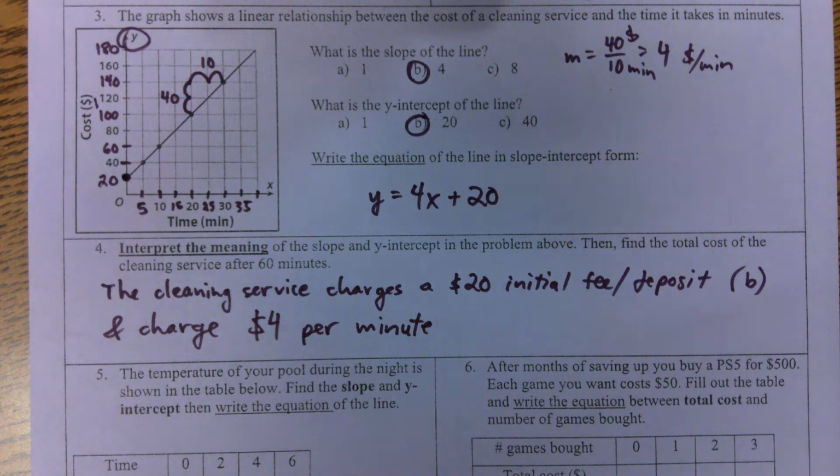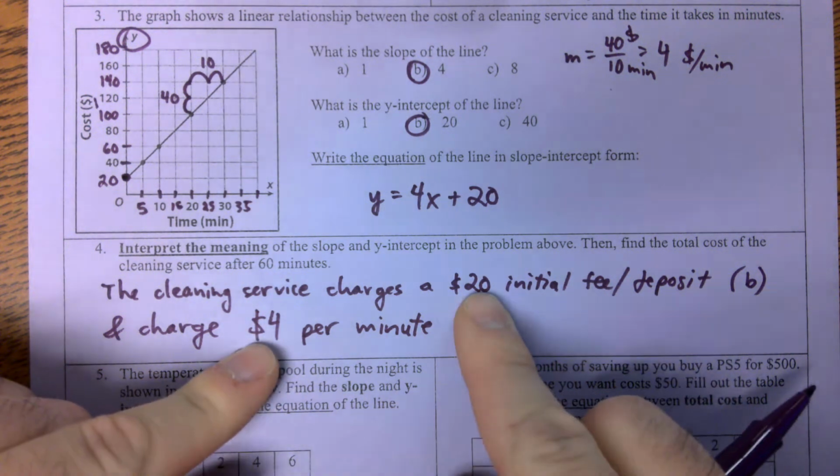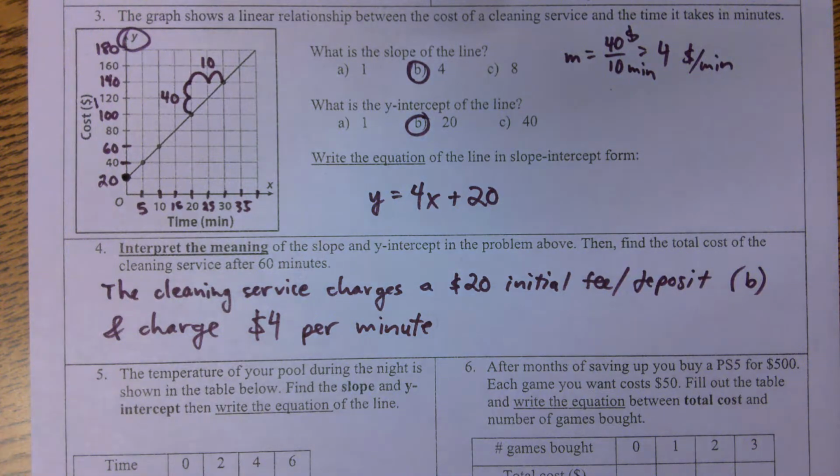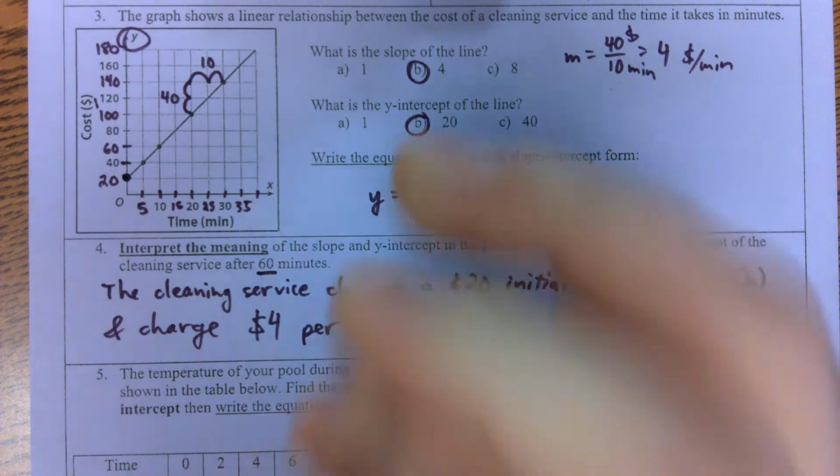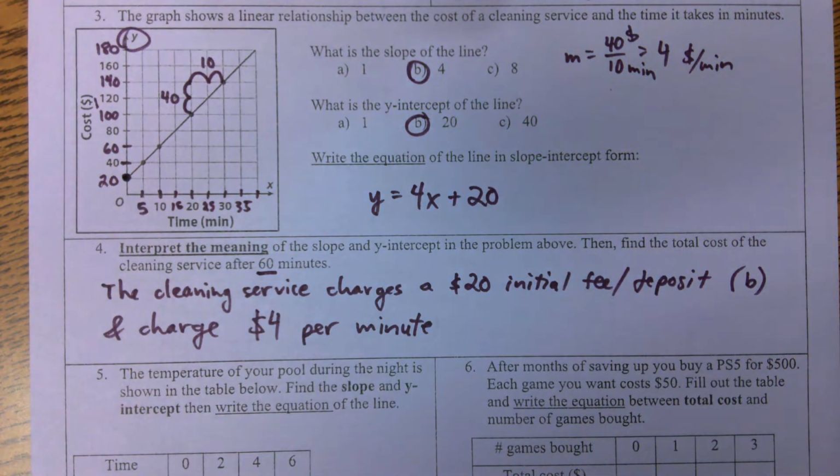So by interpreting the meaning of our slope and y-intercept, we're taking the numbers that we found and we're essentially explaining what those numbers mean. We're not explaining what the slope is as a definition or what the y-intercept is as a definition. We're also now going to have to find the total cost of the cleaning service after 60 minutes. And we can do that by plugging 60 into our equation.